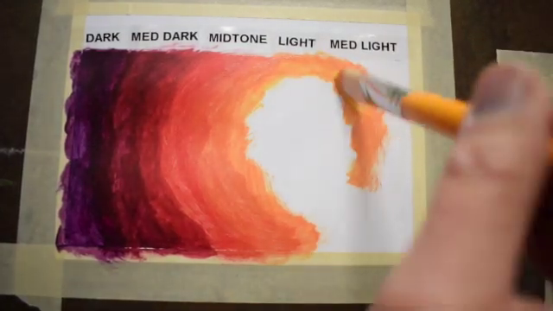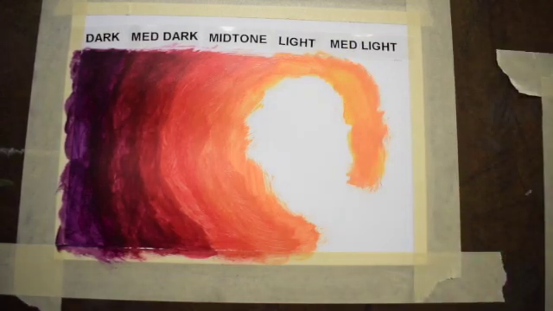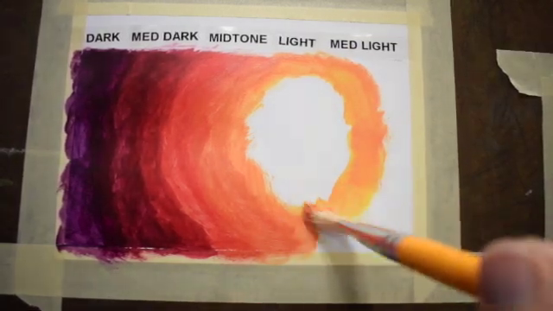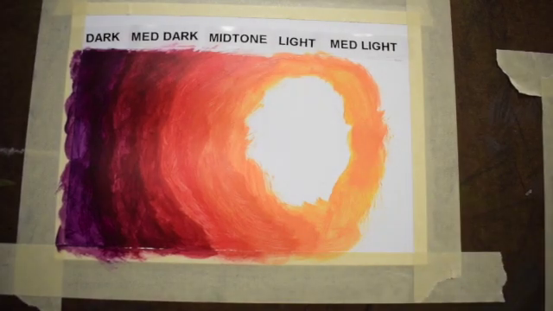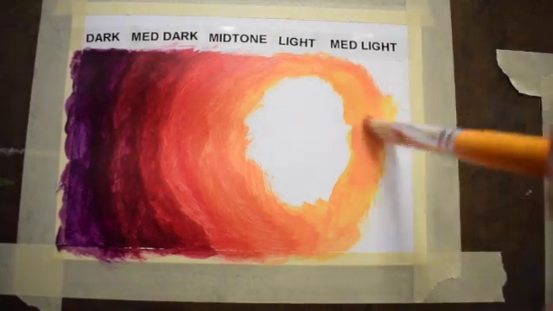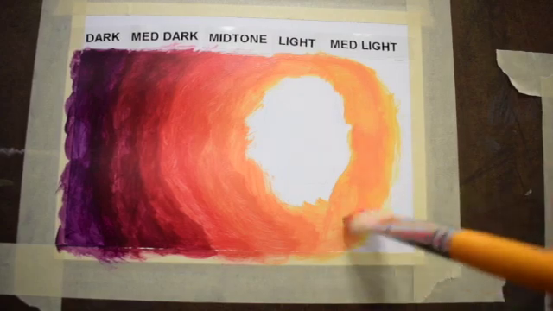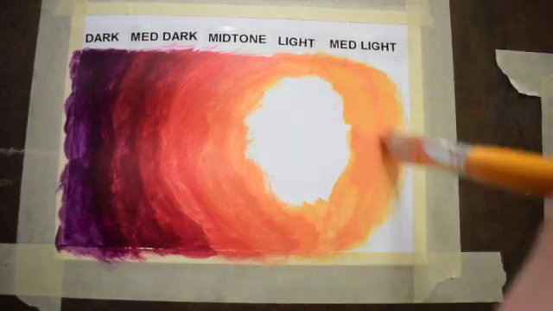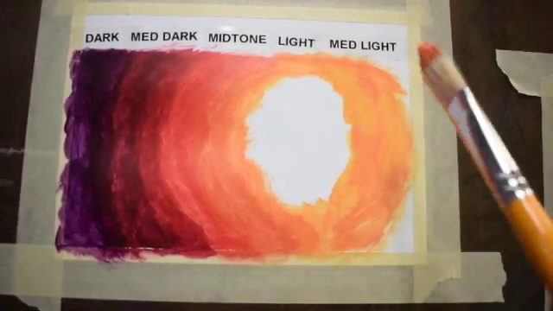So it can be a little bit tricky. It goes from the mid-tone to a little bit lighter to really bright in that center. It'll look like a circle. And then it goes back to being medium light. So I'm waiting to do the lights last. And that's how most painters work. They work from dark to light.